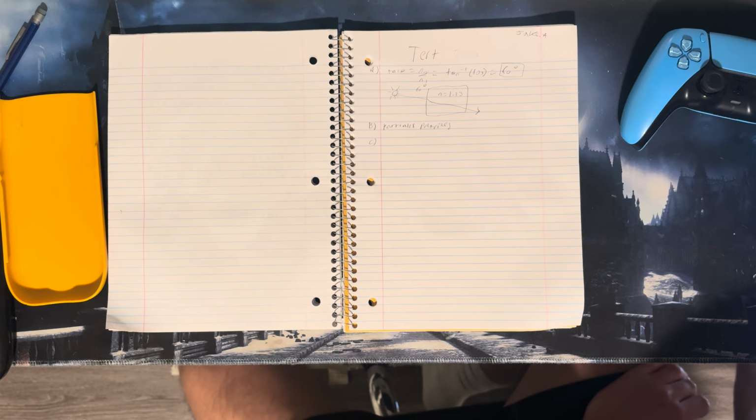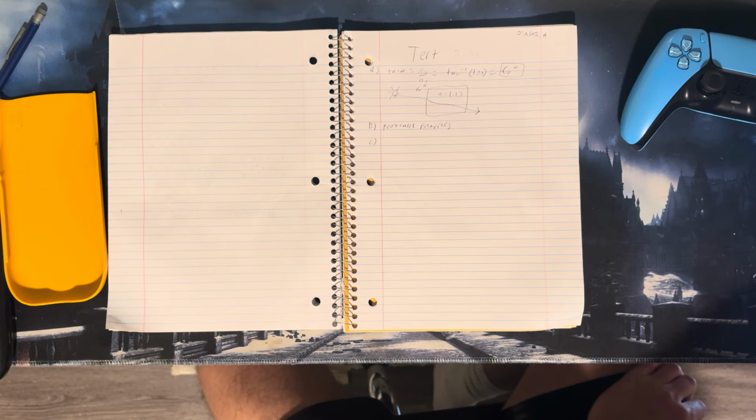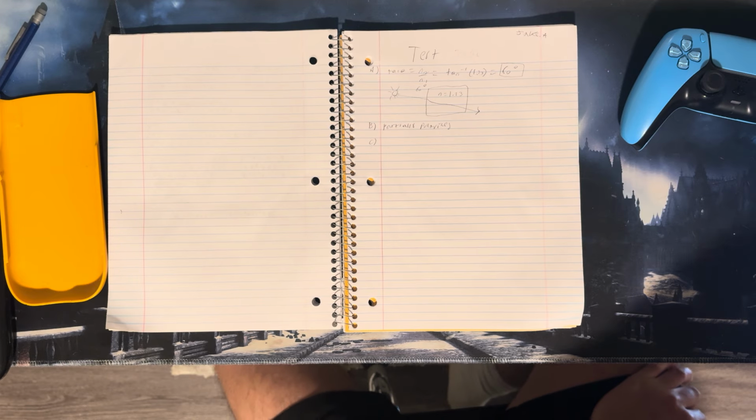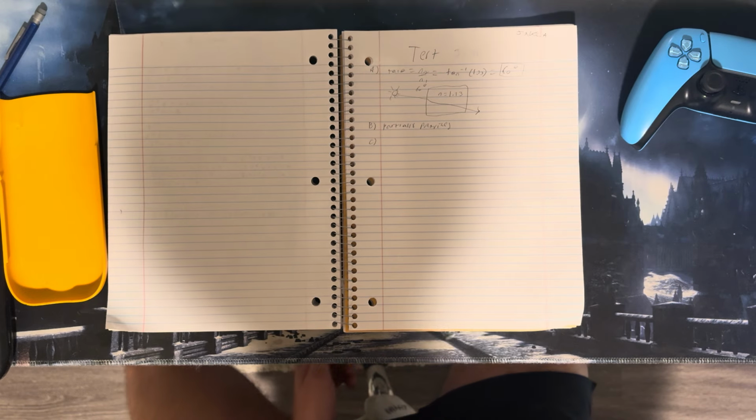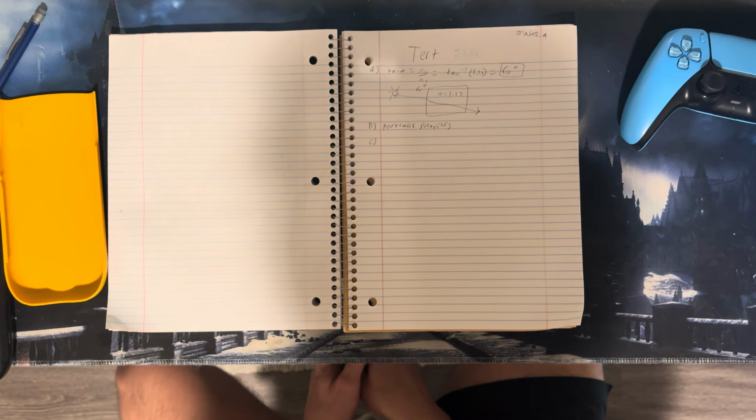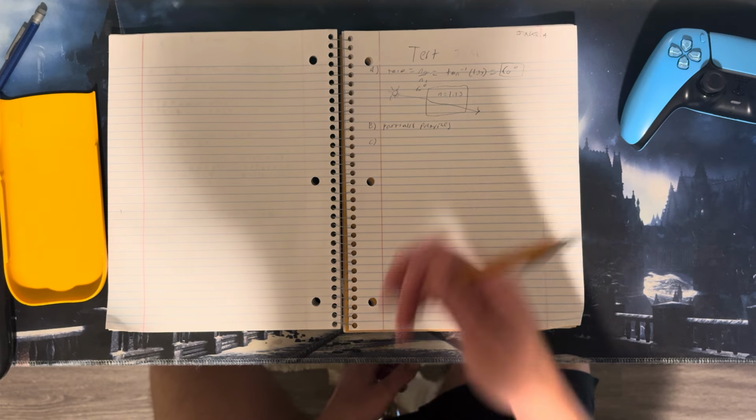Going on to C. You shine a beam and find the angle of incidence is 67 degrees for the reflected light. Find the index of refraction of the glass. Again, we use the Brewster angle, but this time we are trying to find the solid, or N2.